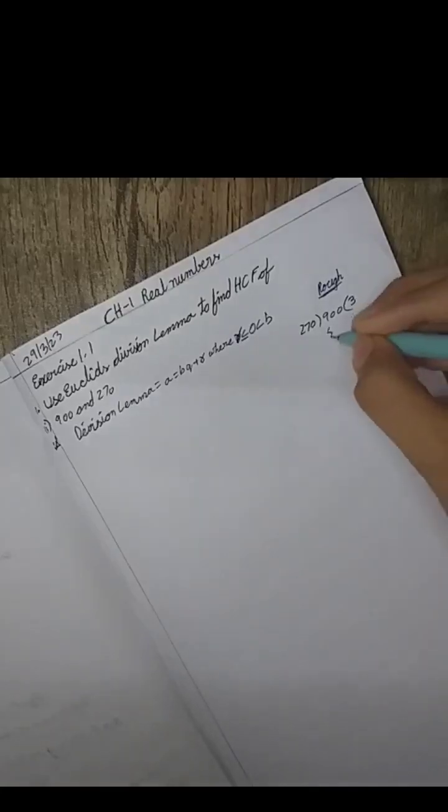Let's take 274; 274 is becoming 1080. It's so much bigger. So let's take 273, it's 810. 900 minus 810 is 90.